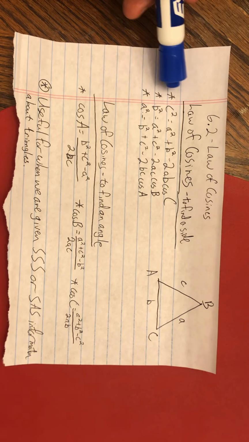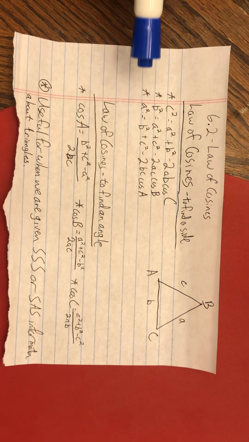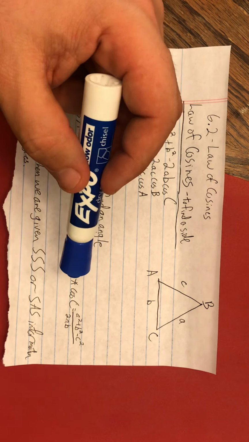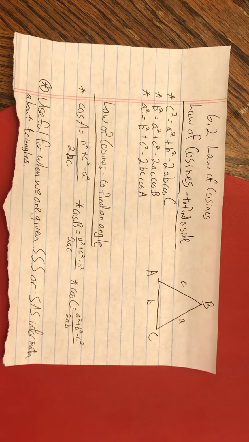Here are our three formulas for finding a missing side when given two sides and an angle. Here are our different formulas for finding an angle. Now we will use the law of cosines to help us find a matching pair. This is useful when we're given either side, side, side, or side, angle, side information about triangles. The law of sines we use whenever we had a matching pair and then we would make the proportions. Law of cosines is what we use when we don't have that information, but we will use it to try to find one.